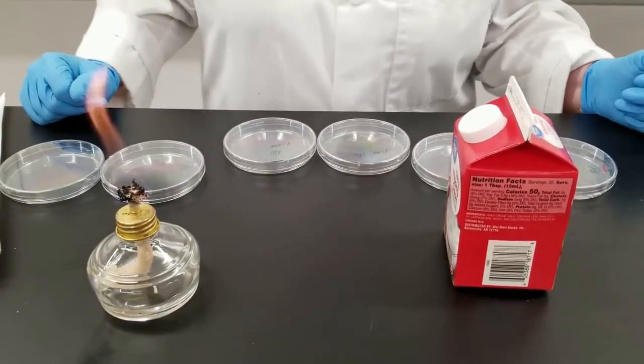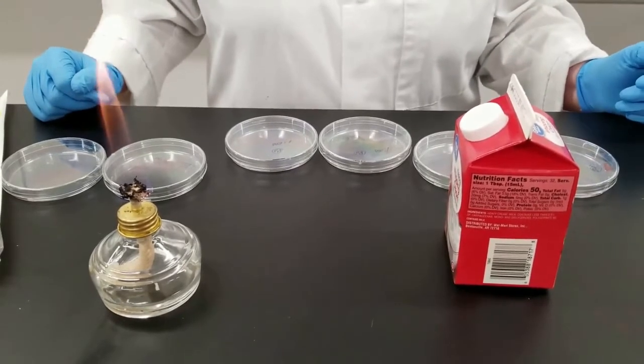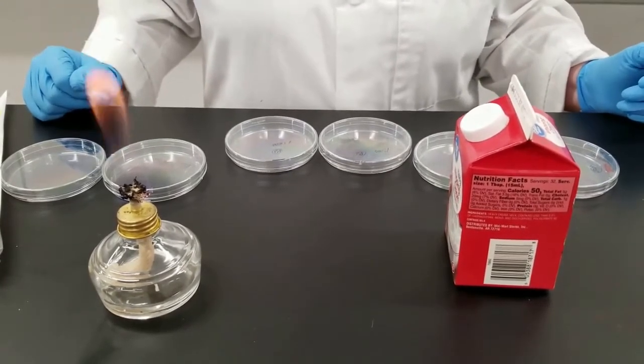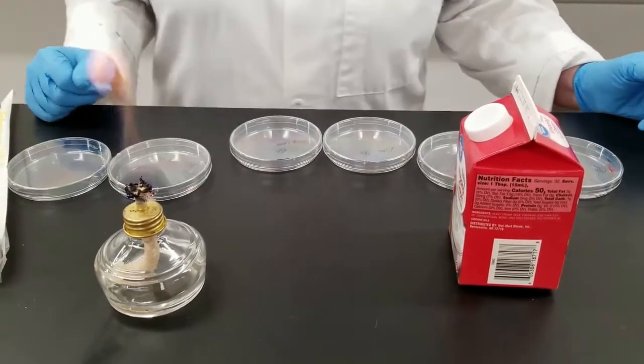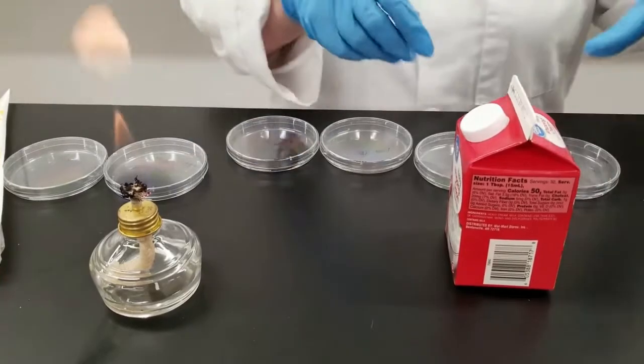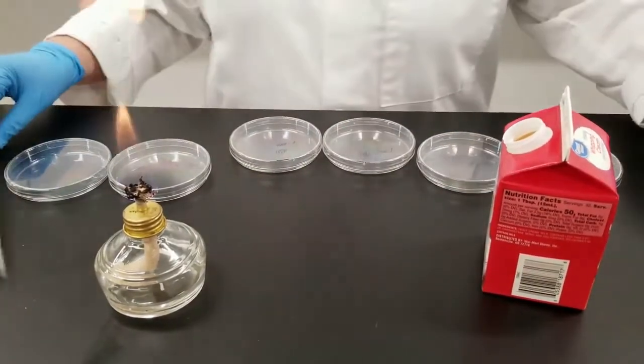Usually what you buy in the store has already been pasteurized or ultra-pasteurized, so it shouldn't have any pathogenic organisms in it. And we've purposely taken the milk sample that we've had for a little bit, and I'll just say we've left it out to try to increase our chances of getting something in it.